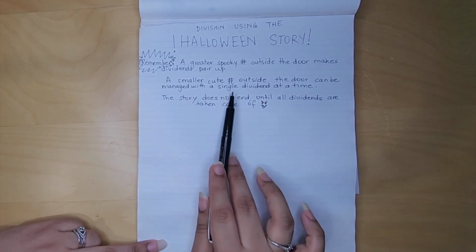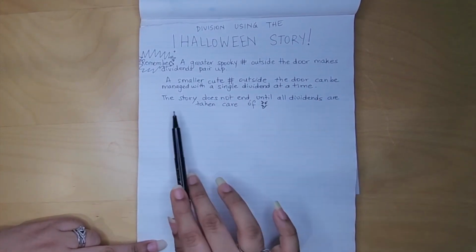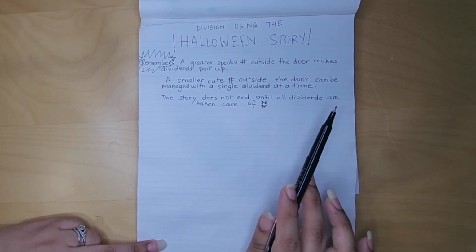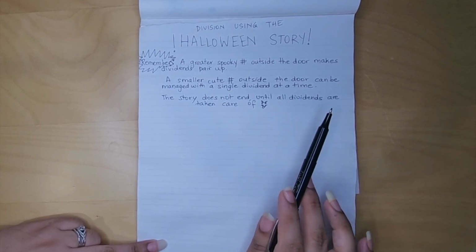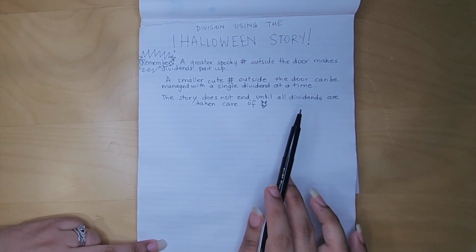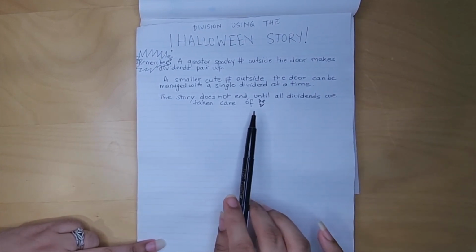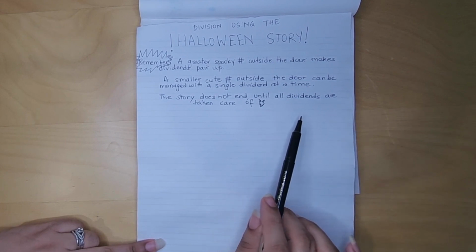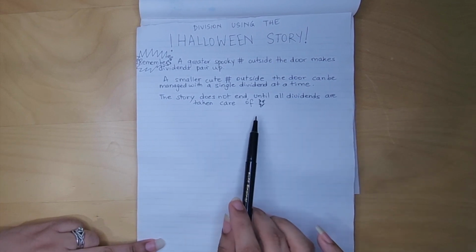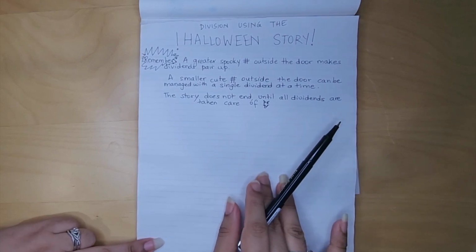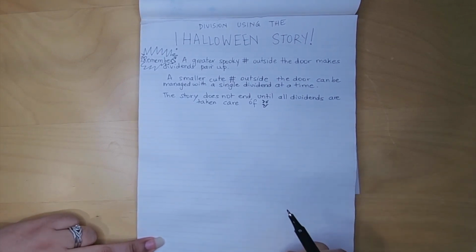A small cute number outside the door can be managed with a single dividend at a time. Not so spooky, a cute little thing can be managed by a single dividend. The story does not end until all dividends are taken care of. You will know what I mean. Let's start with our first example.